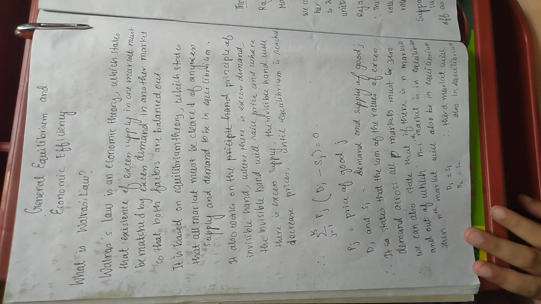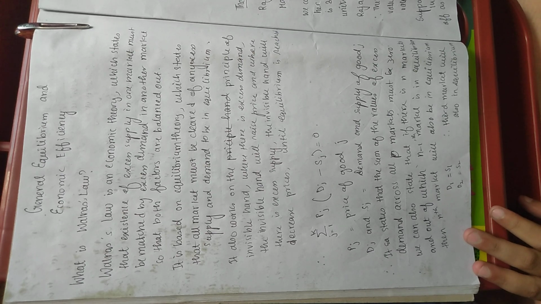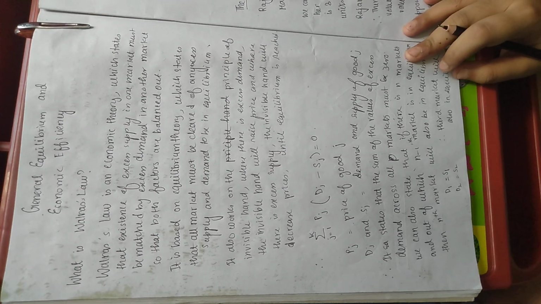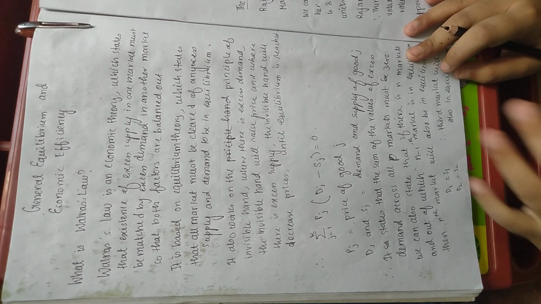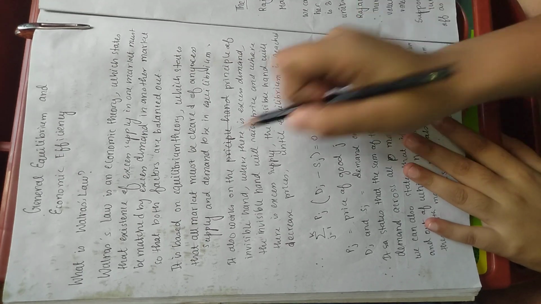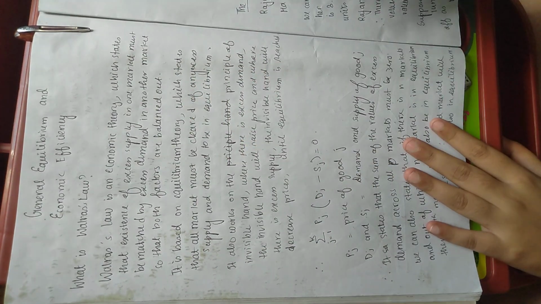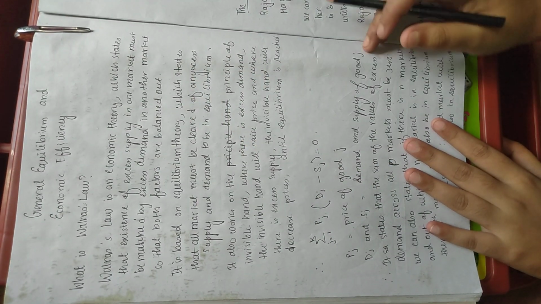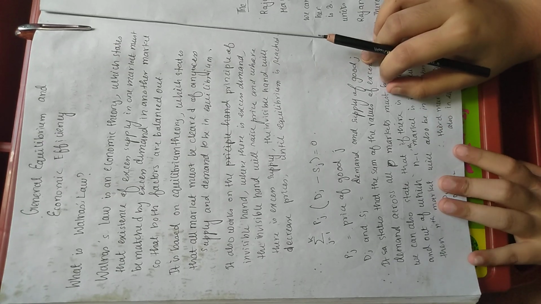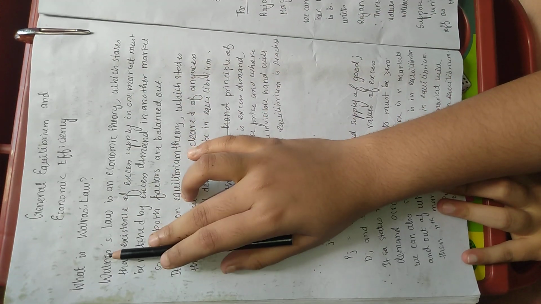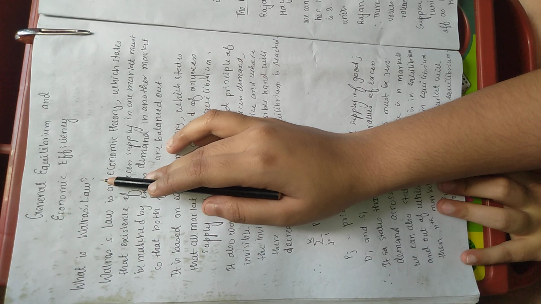Today we're gonna start with a new chapter, General Equilibrium and Economic Efficiency. Before starting with the chapter, we must know about Walras law. It will help us to understand the chapter more clearly. Okay, so let's start. So what is actually Walras law?